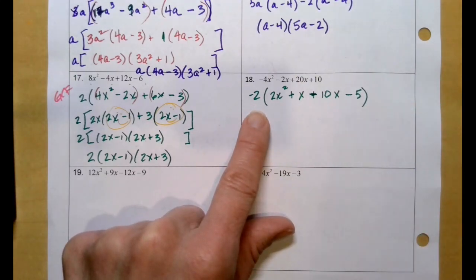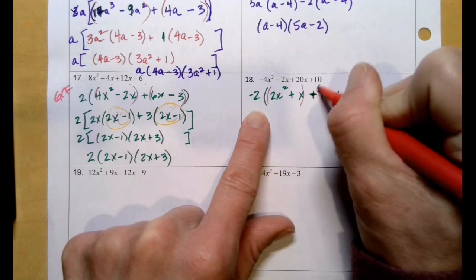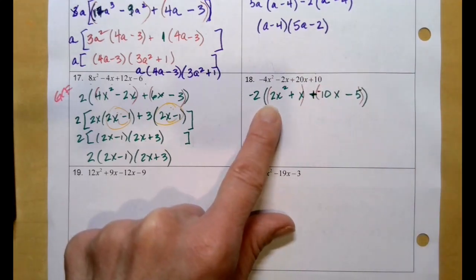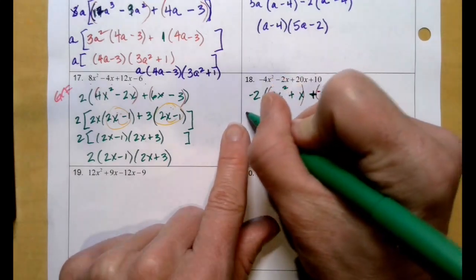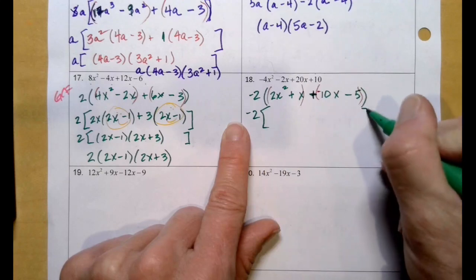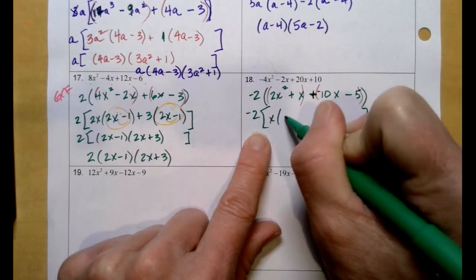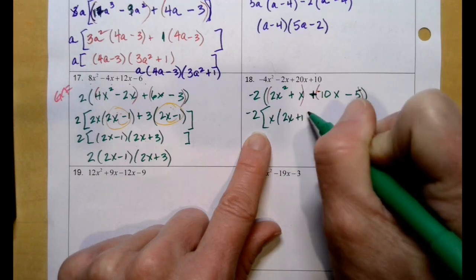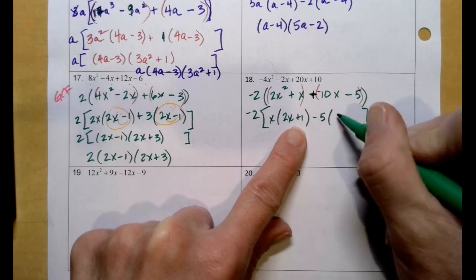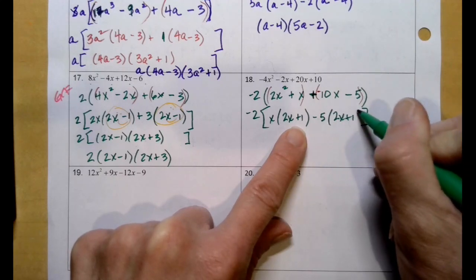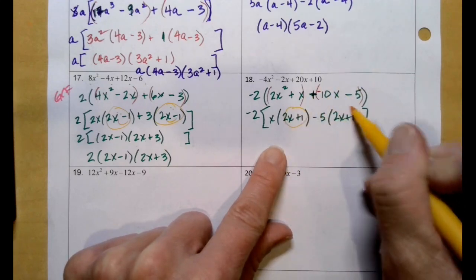So we'll go ahead and grab our associative property. We'll add that negative there. I'm able to group things any way that I want, so my negative 2 is along for the ride on the outside of the conversation. My 1x comes out, leaving me with 2x plus 1. And here I'm going to take out a negative 5, and I end up with 2x plus 1. There it is. Here's my common factor.